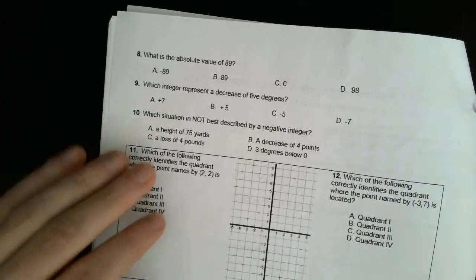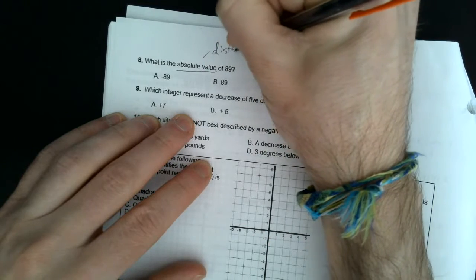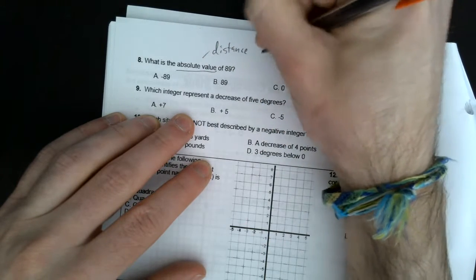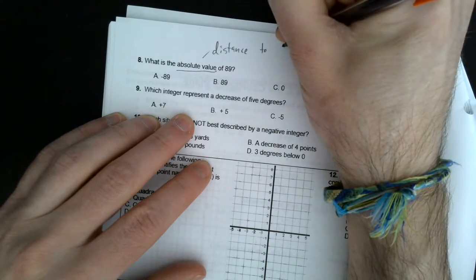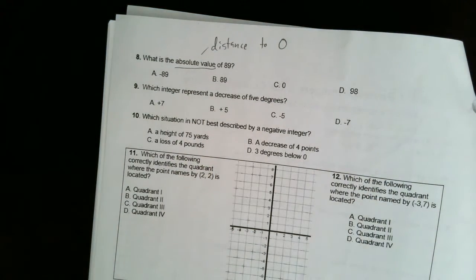Number 8, what is the absolute value of 89? Remember, absolute value is distance to 0. Keyword, distance. And we know distance is always something positive. Number 9, which integer represents a decrease of 5 degrees? So pick out the keyword. Think about what integer would be used to represent that.